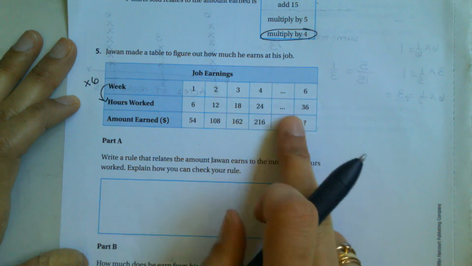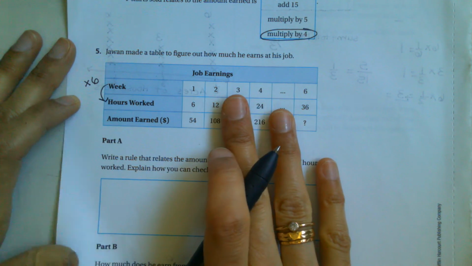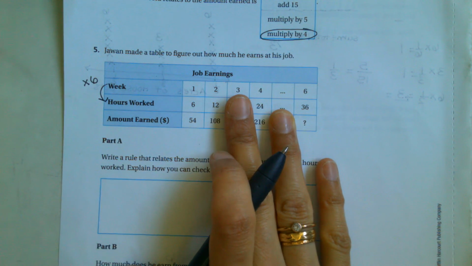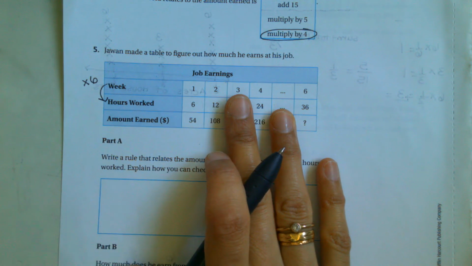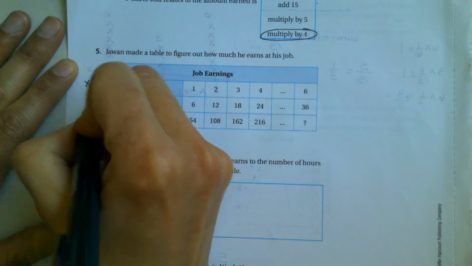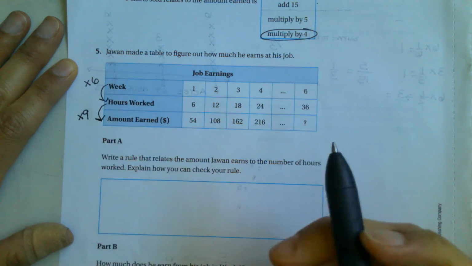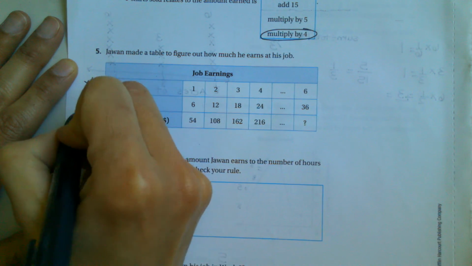I would have to divide those two to figure it out, but I could look at these two numbers, and I know my multiplication facts. And if you don't, look at a multiplication chart. What do you do to 6 to get to 54? What do you do to 12 to get 108? If you looked at your multiplication chart, if you don't know it right off the bat, it's multiply by 9. So if you multiply by $9 an hour, that's less than minimum wage, that's how much money you're working.